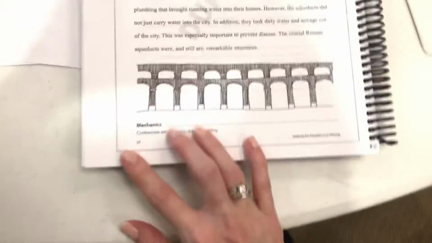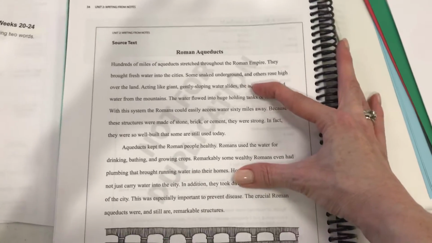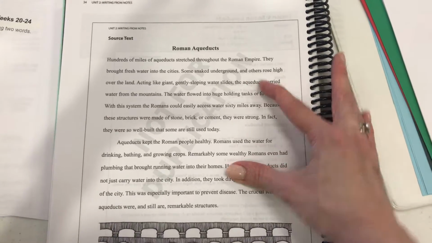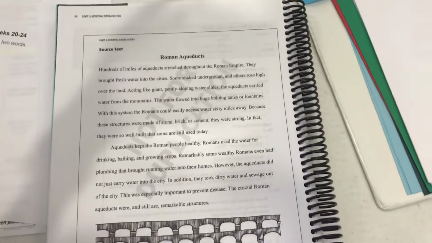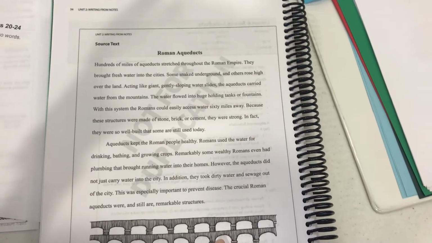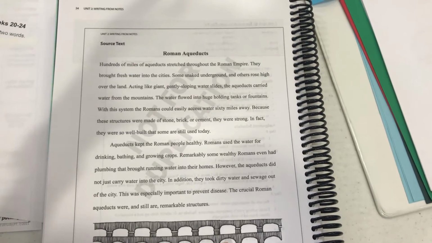So this week's lesson is on page 34. We read the Roman aqueducts, and you notice it's 2 paragraphs. So the assignment for this week is to do a 2-paragraph keyword outline, and then working with your mom, writing from your outline a 2-paragraph paper.